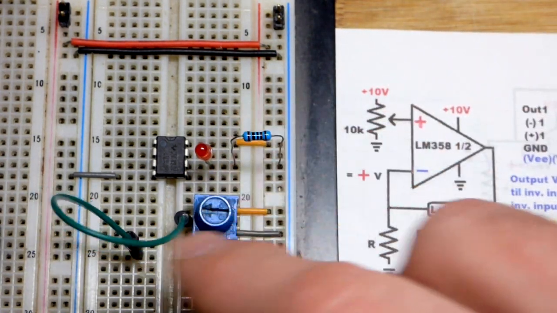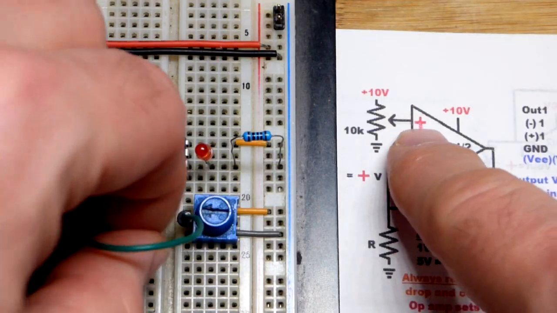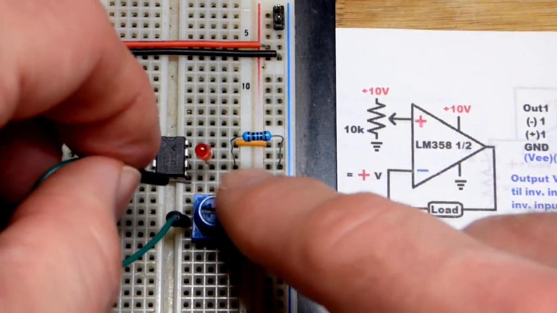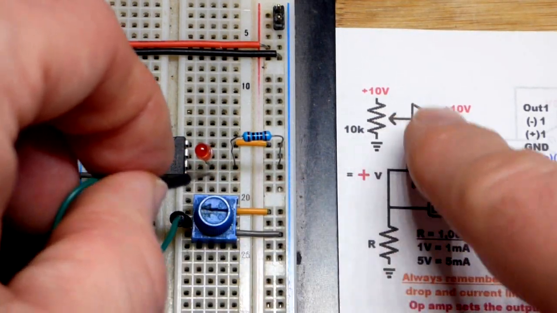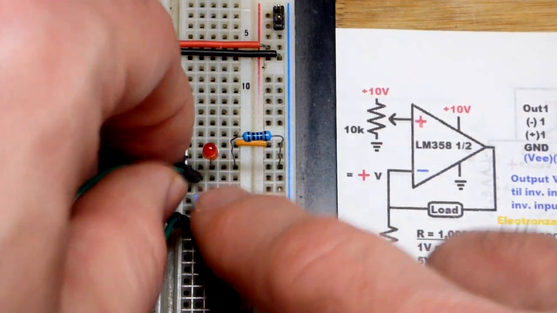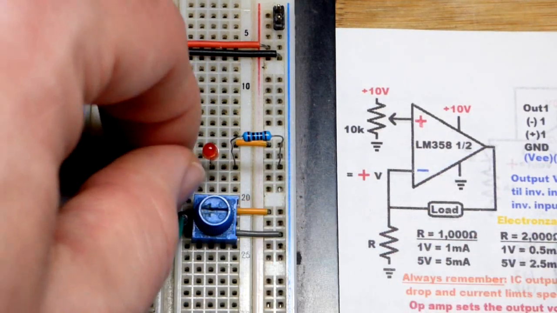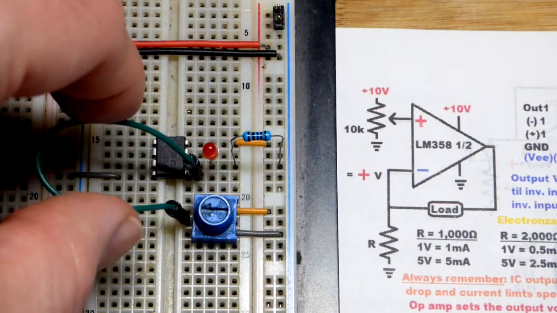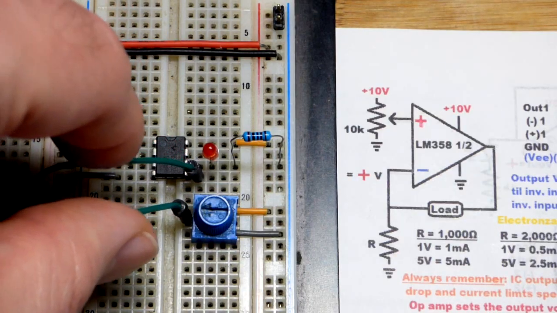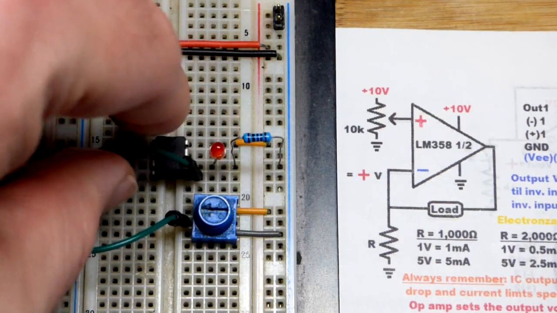And now we just need to take our signal that we're going to send, because these inputs don't let current in or out. They just look at voltage. Very important when you're dealing with voltage dividers that they don't have to provide the current, otherwise that throws off the voltage. And that is it.